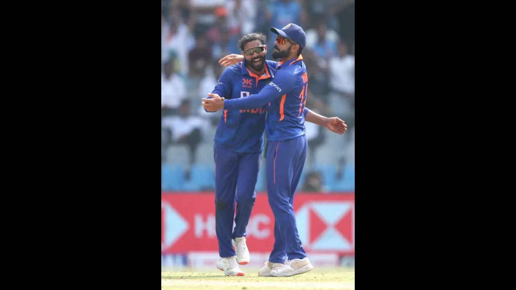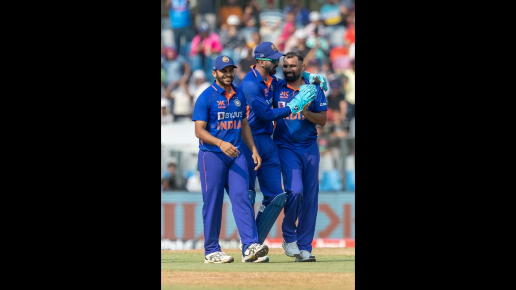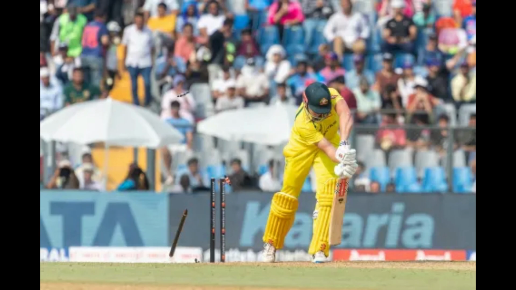136.8 km per hour. Abbott plays away from his body against this length ball and gets a thick outside edge as the ball seems away a bit. 35.4. Siraj to Zampa, out caught by Rahul. Edged and gone. Siraj has a bright smile on his face.